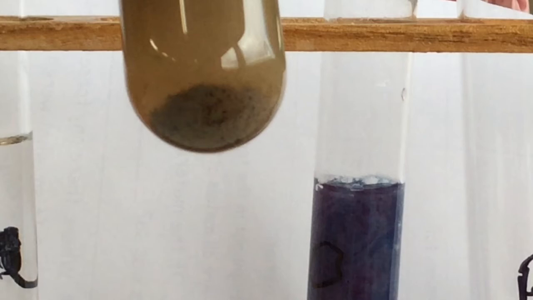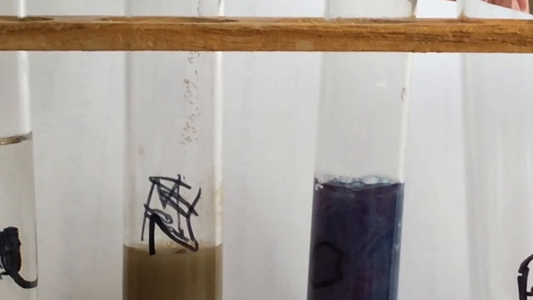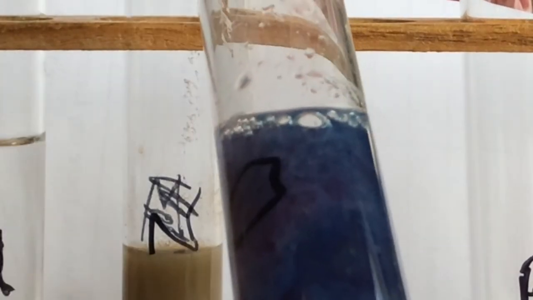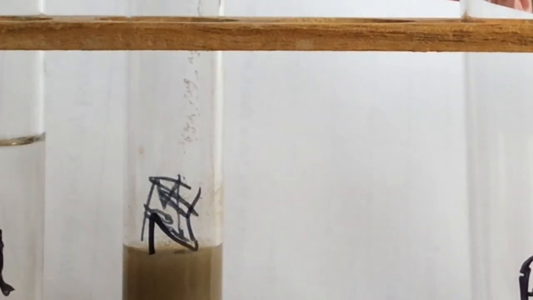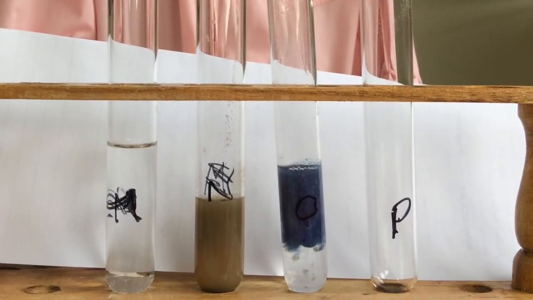Down the bottom. I wish you could see that colour. It is so cool. We only have one left to do. That's P, which is potassium iodide and silver nitrate.